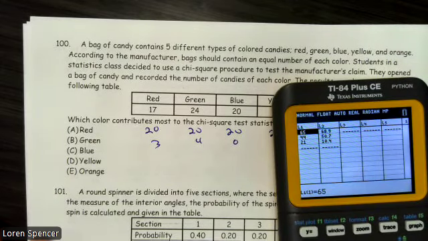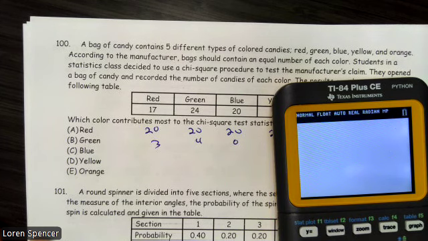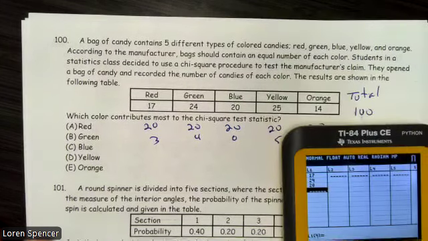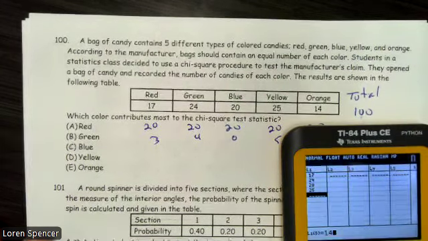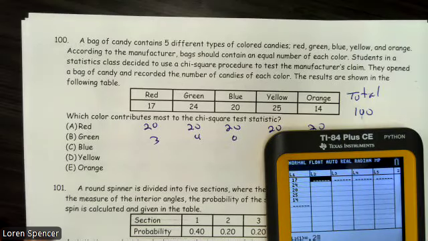So we observed 17, 24, 20, 25, and 14. Notice what we observed. And we're expecting 20% for each.